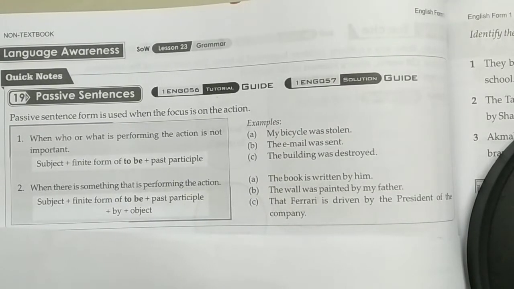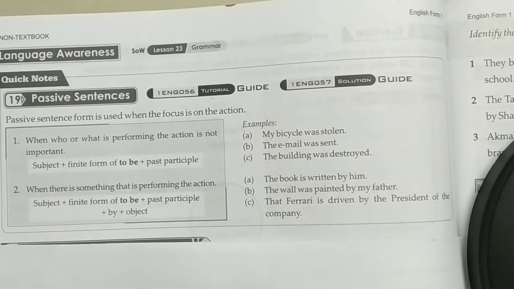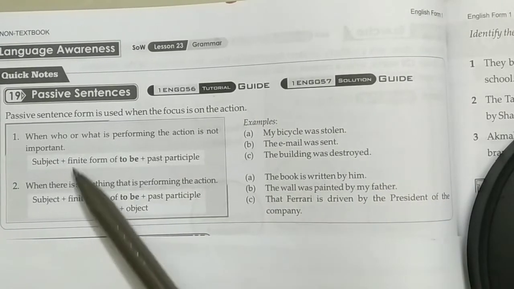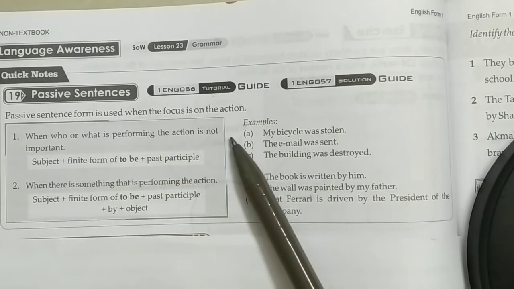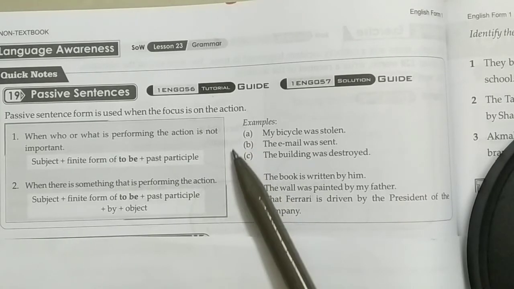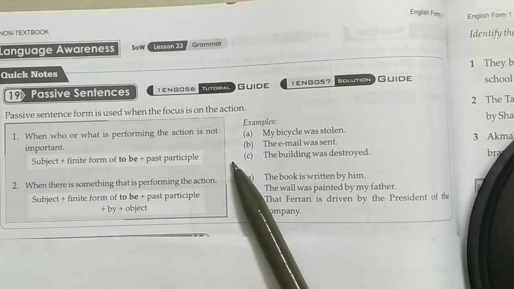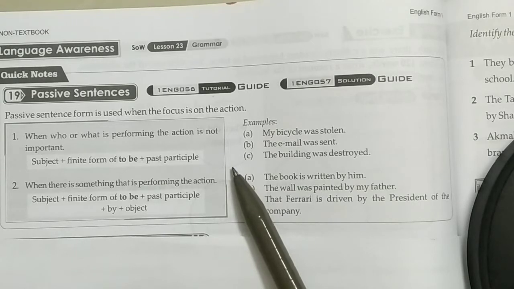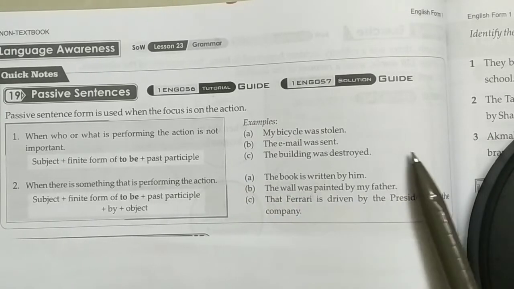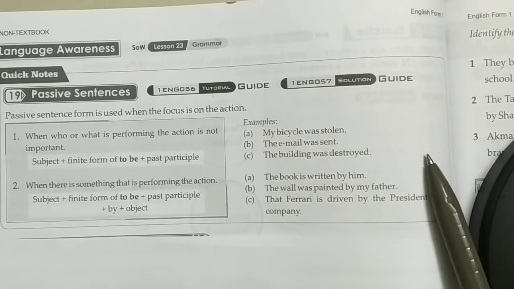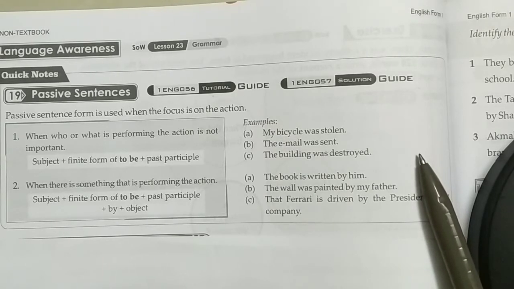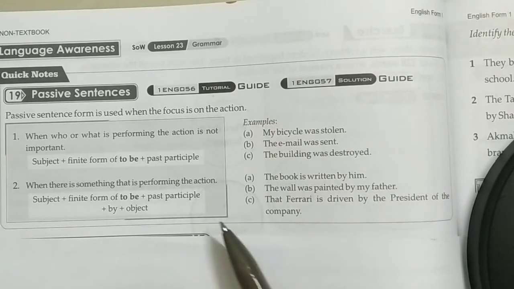On page 96, here's the language awareness, and we are going to learn or revise on passive sentences. Let's take a look here. Passive sentence form is used when the focus is on the action. 1. When who or what is performing the action is not important: subject plus finite form of to be plus past participle. The examples here: A. My bicycle was stolen. B. The email was sent. And C. The building was destroyed.